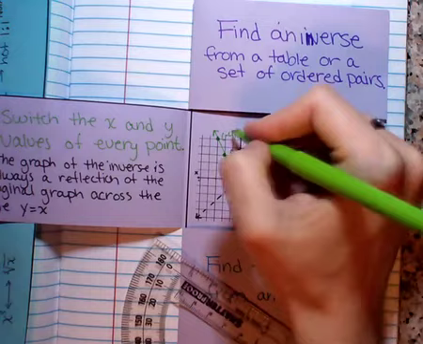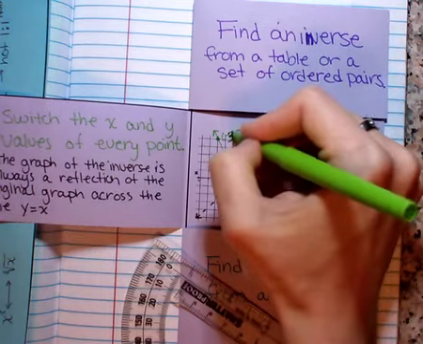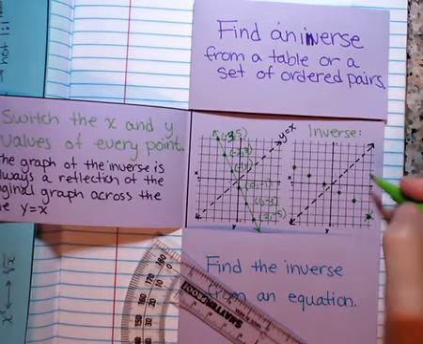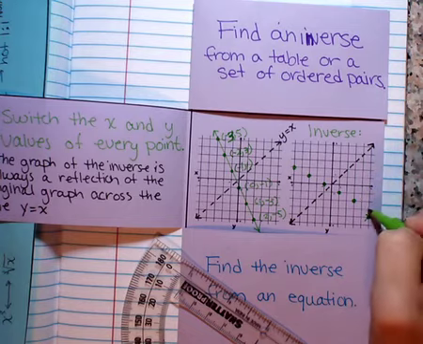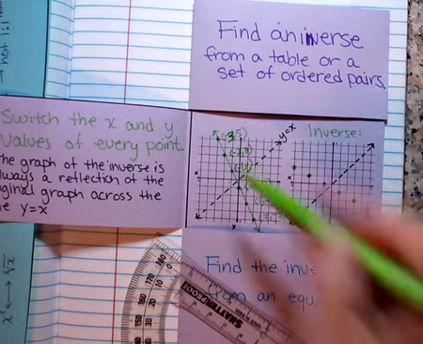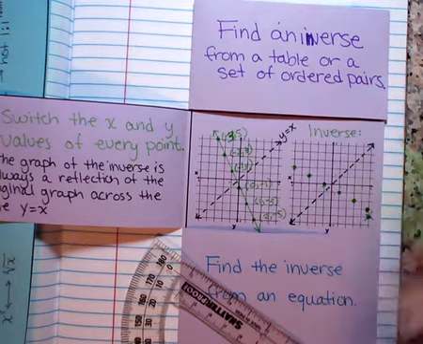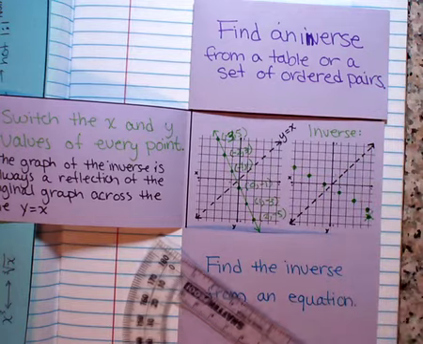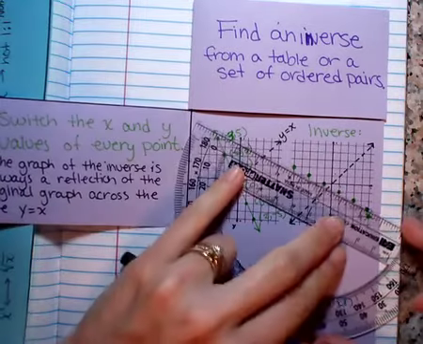This point should have been negative 3, 5. There was an error there. So we're going to cross that one out and fix it so it becomes 5, negative 3. Notice that I knew there had to be a mistake because this original graph was a line, so our inverse graph also has to be a line. So that's how we knew that that one point was out of order.